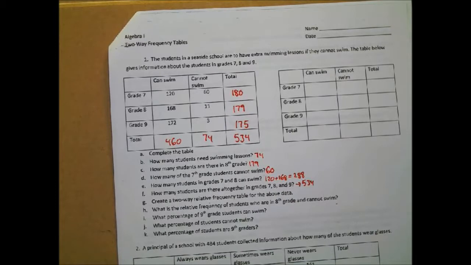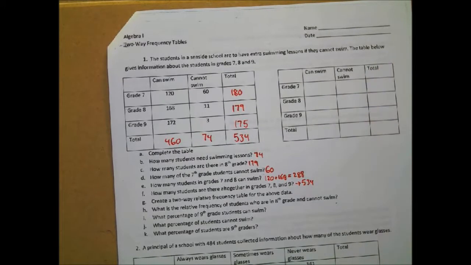Okay, and then it asks us to create a two-way frequency table for the above data. I don't know if they really gave us space here. I guess that's where that's supposed to go, right there. So let's hold off on the frequency table right now because I don't see the space there for that. So let's hold off on G and H for right now. We'll come back to that.